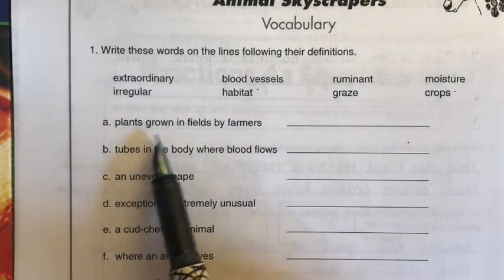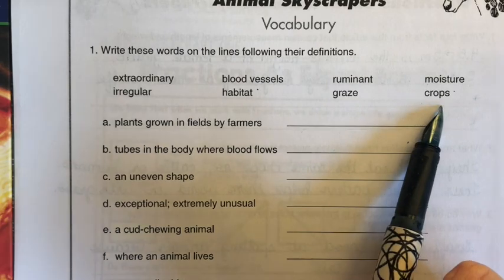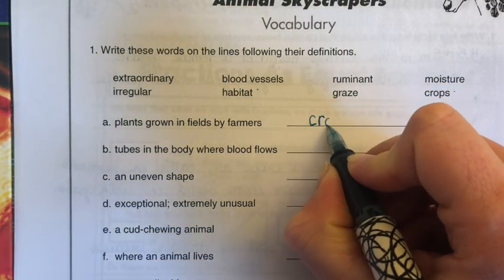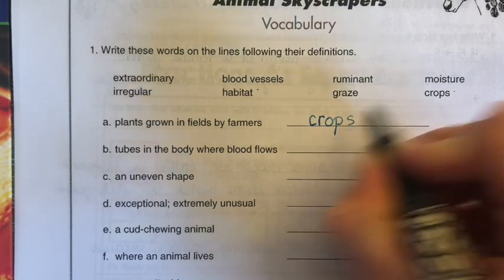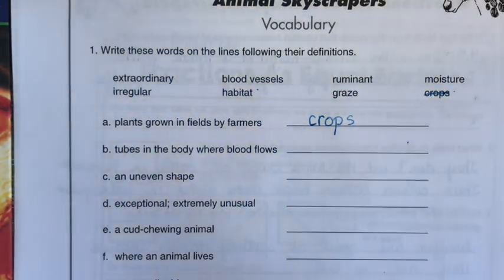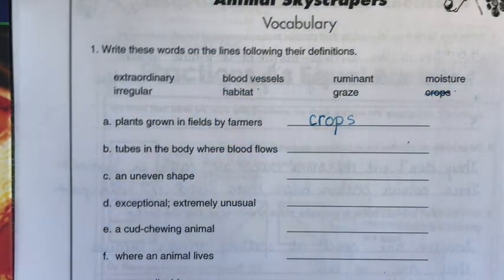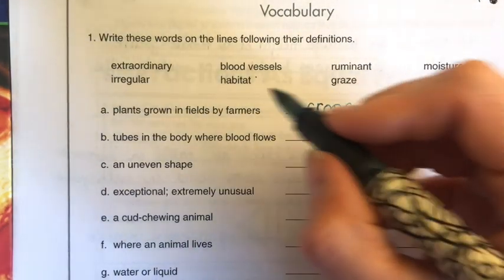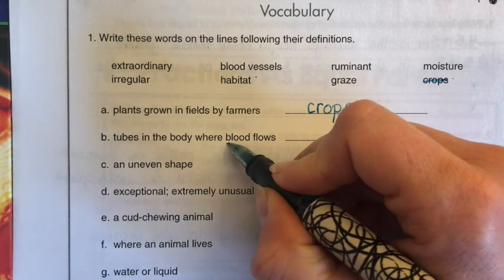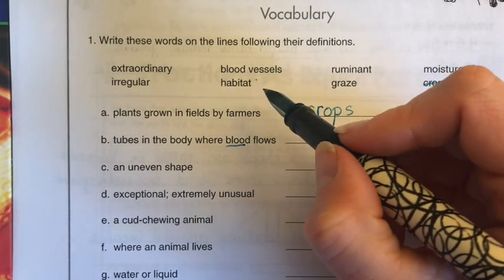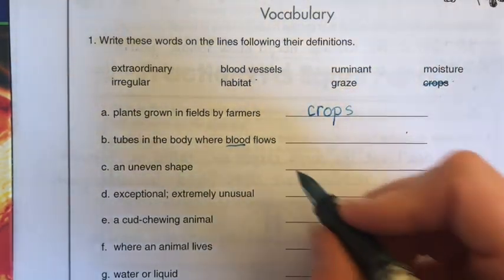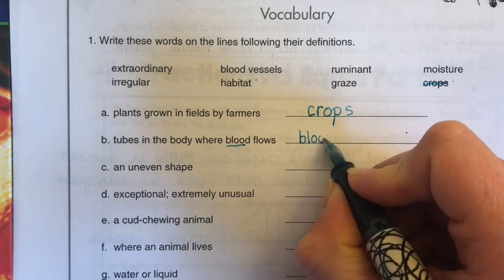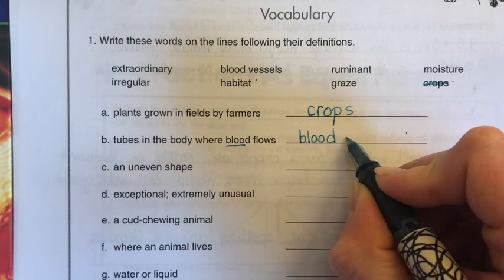So the first one is plants grown in fields by farmers, and those are crops. C-R-O-P-S. Now, B, tubes in the body where blood flows. Okay, there's the word blood. And if we look up here, which one makes sense for that? Well, what about blood vessels? That is what a blood vessel is, a tube in a body. Blood vessels.